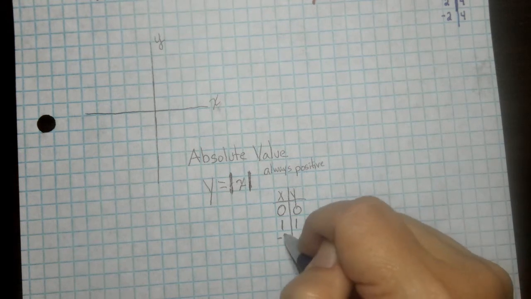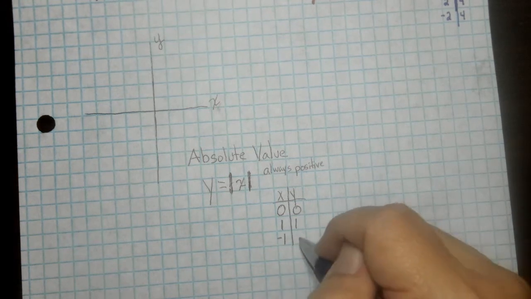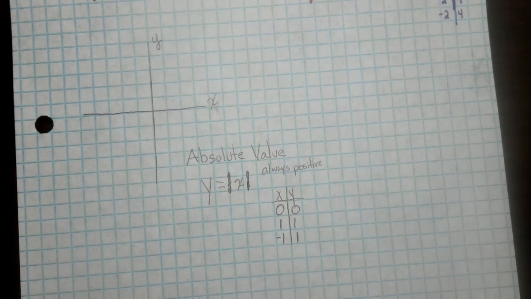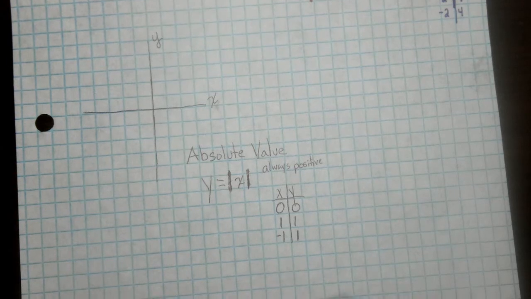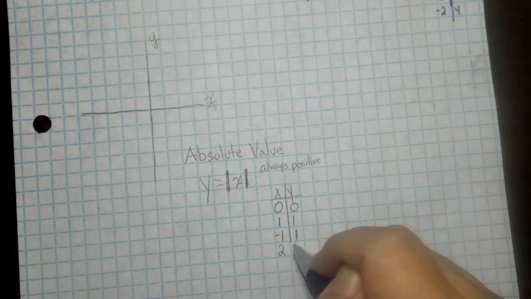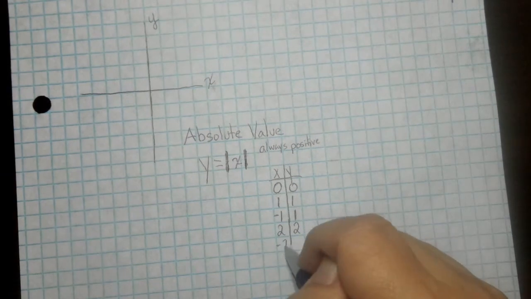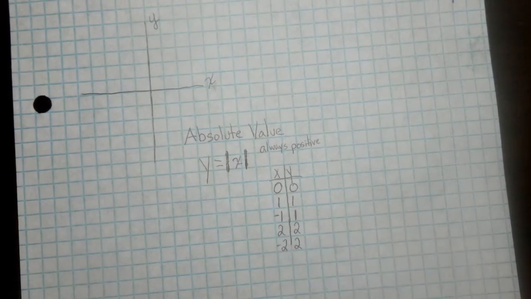But if you're on -1, that is also 1 space away. -1 is on the left side, +1 is on the right side, but it's just still 1 space. The absolute value of 2 is just 2. The absolute value of -2 is also 2.